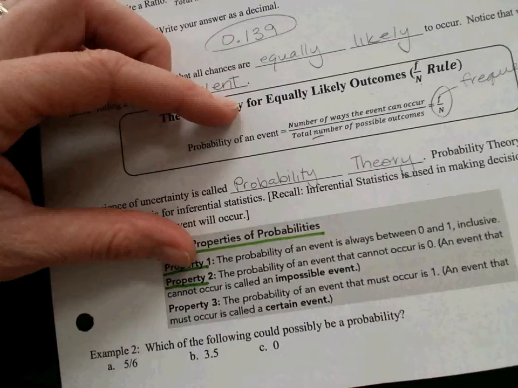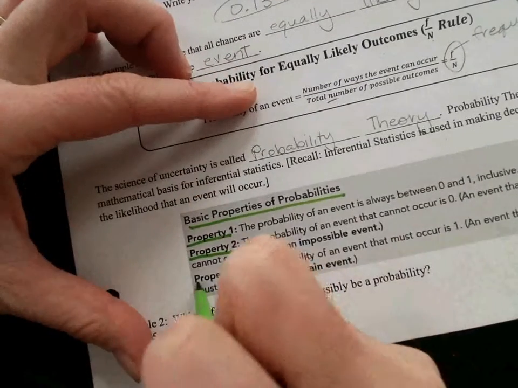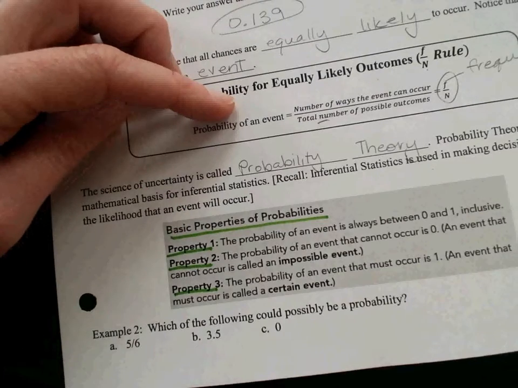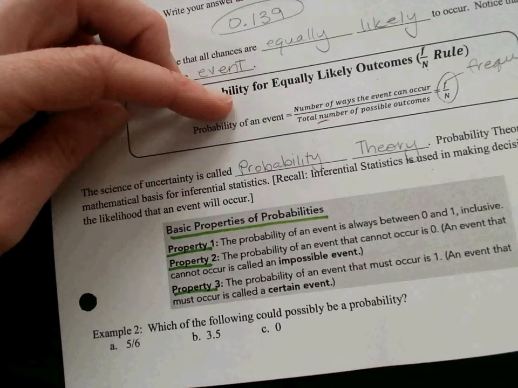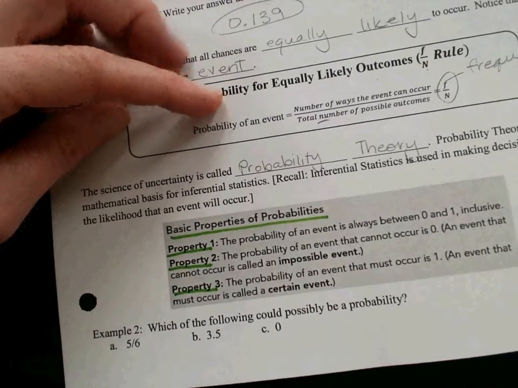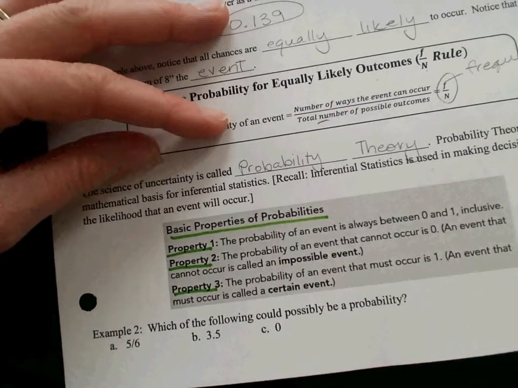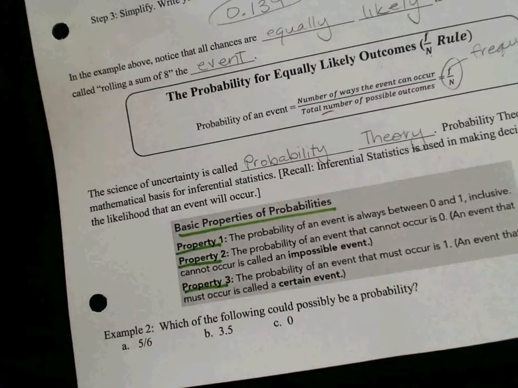Yes, thank you. The probability of an event that must occur is 1. A certain event, such as the Bengals losing in the first playoff game. Probability of one. I'm just looking at statistics.